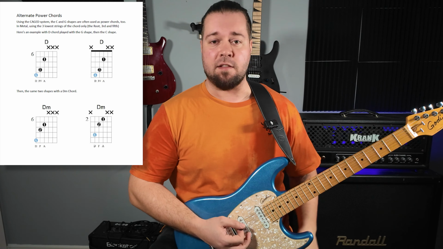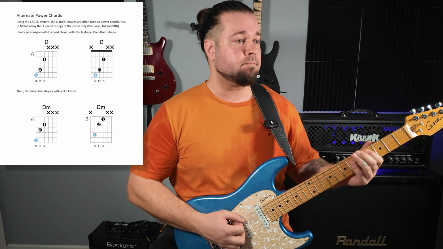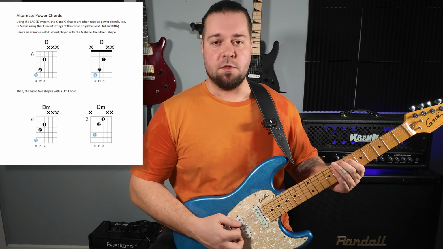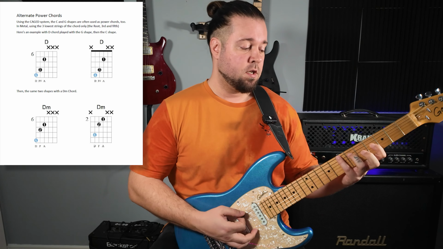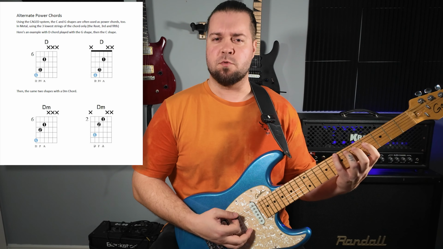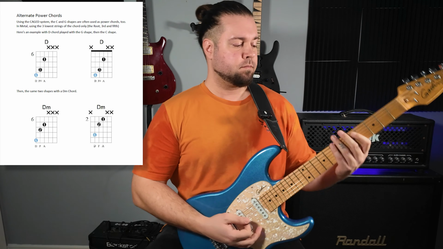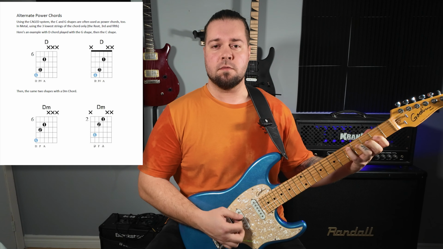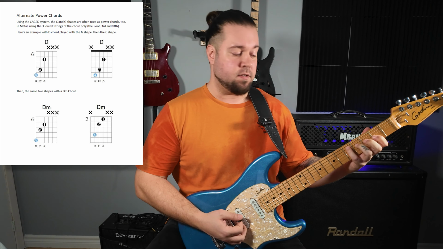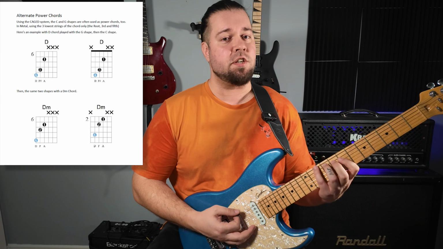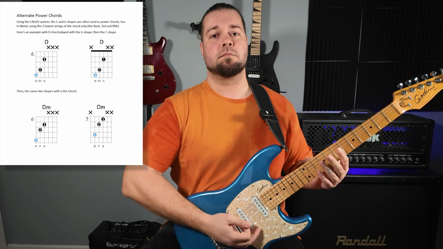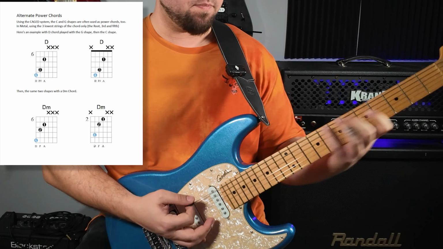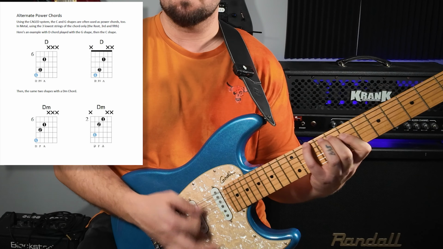If you listen to Megadeth, you've heard stuff like this, where it's usually the root and the third. Sometimes with the fifth. So let's say I've got a D using the C shape. You could play it like this. Then the same D using the G shape. How about minor? Using the C minor shape or the G minor shape.